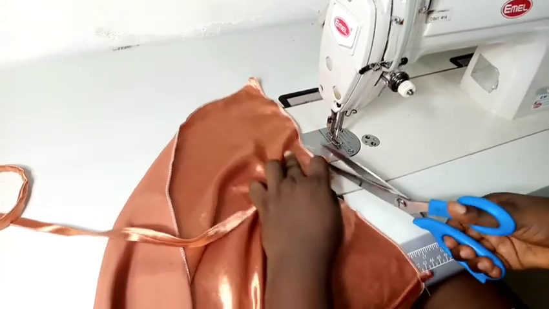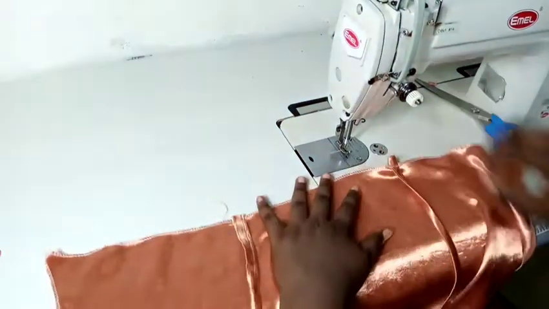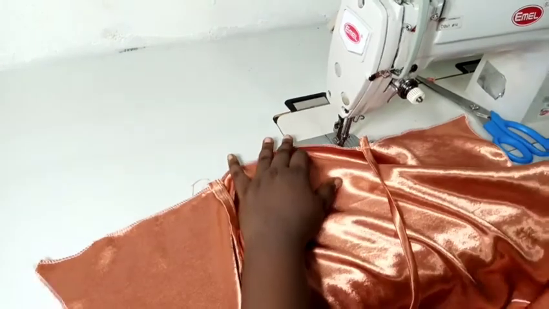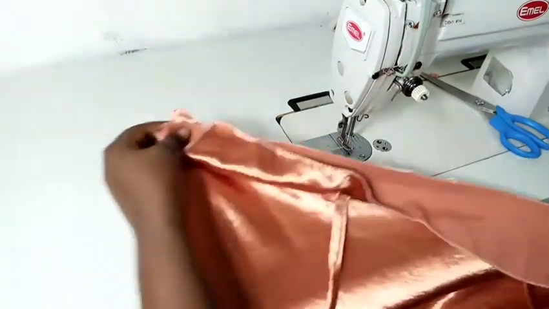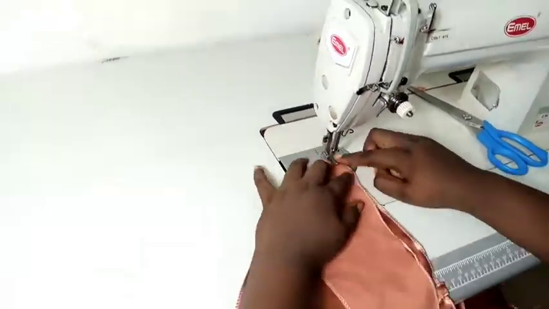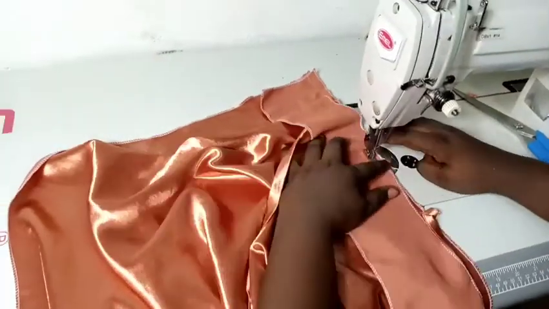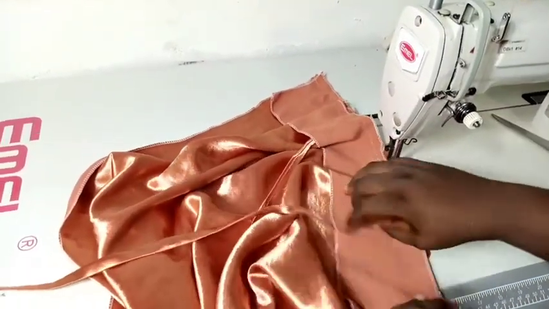Make sure you do this before you fix your facing, right? So I'm going to match my facing now, and I'll go ahead and sew. So now I'm going to top stitch.